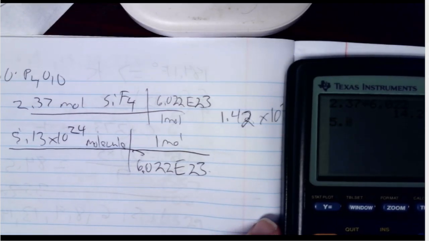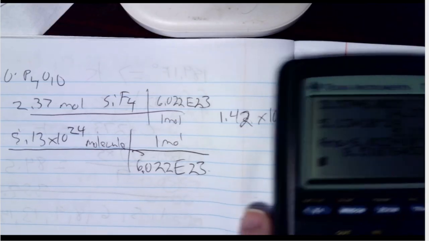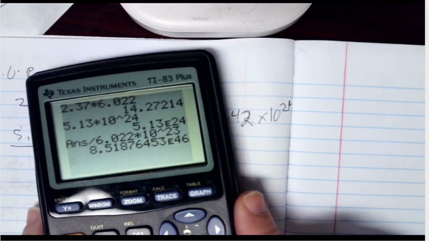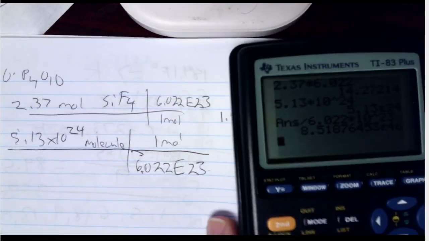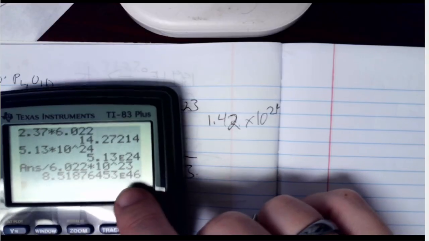This is where we've got to be careful. If you just try to type it in like you see it, divided by 6.022 times 10 to the 23rd, you're going to get a really big number, and so I did it wrong. Critical thinking should tell you I got it wrong.